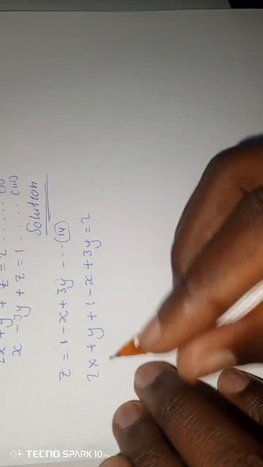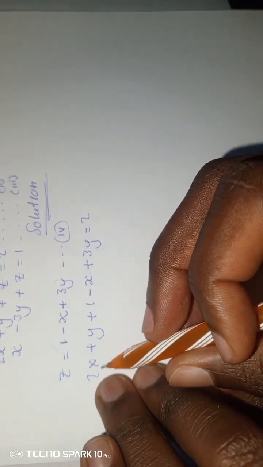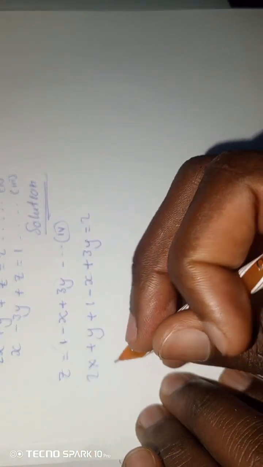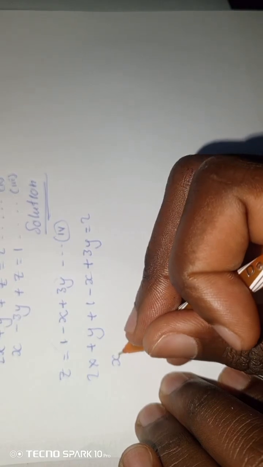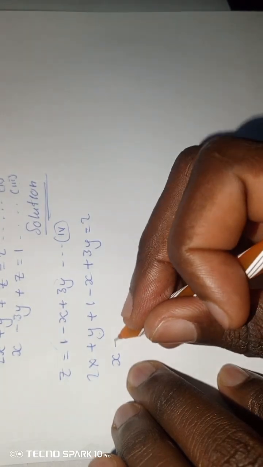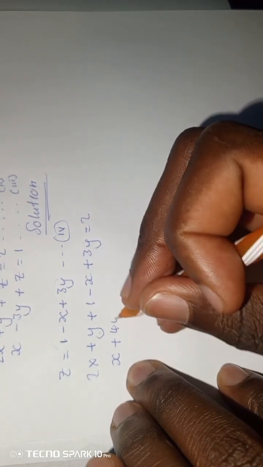And from here I'll collect the like terms, so 2x minus x gives me x. y plus 3y gives me 4y.